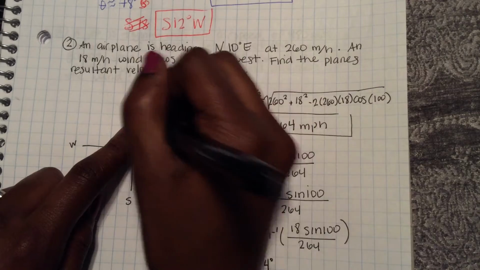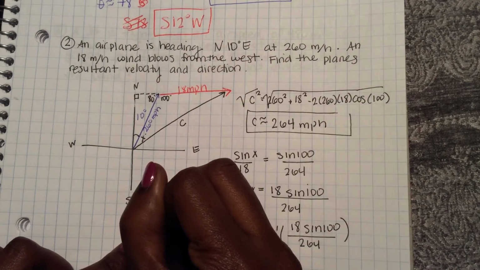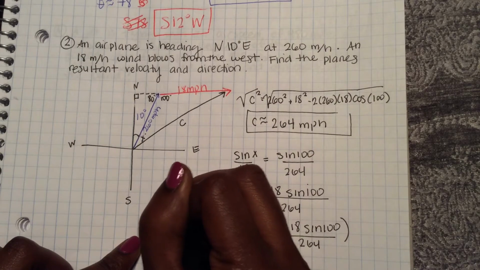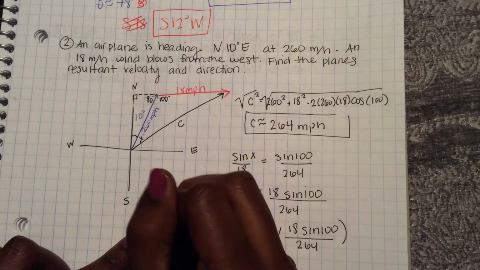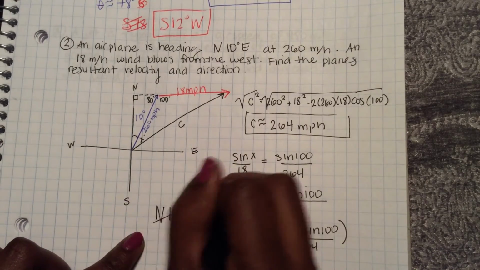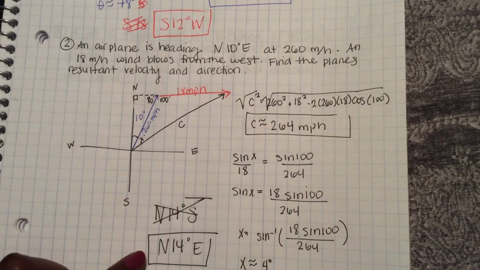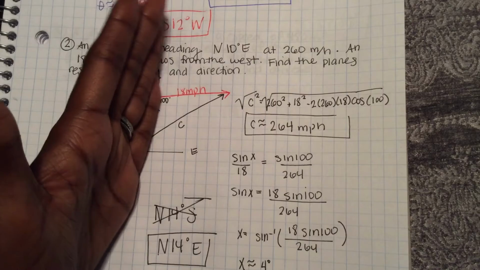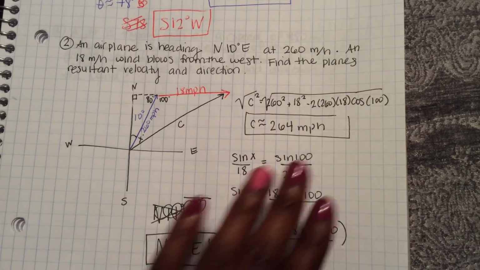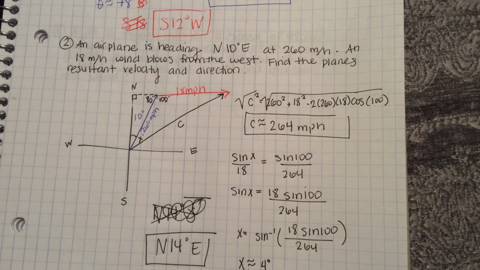So if this is 10 and this is 4, the direction is north 10 plus 4, 14 degrees east. Because we go north and then we bear 14 degrees east of that north. So that's the velocity and direction of the resultant vector.